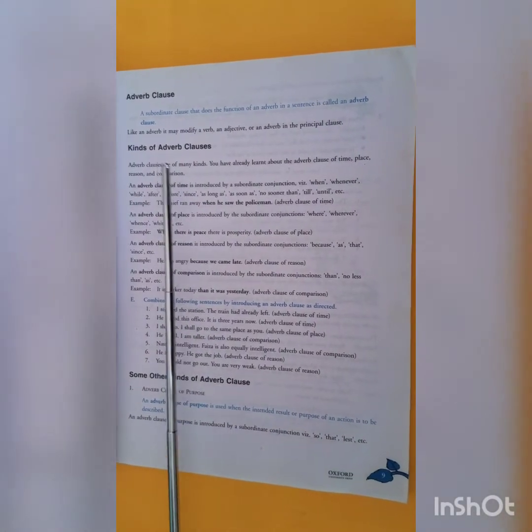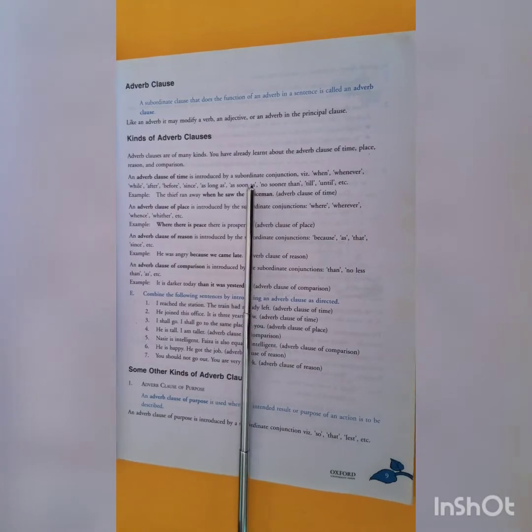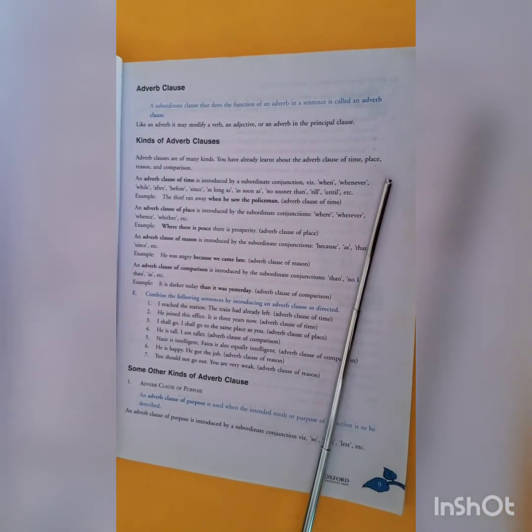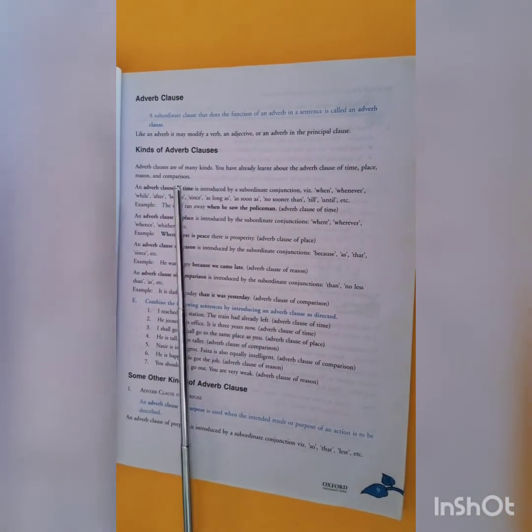But this time we are talking about an adverb clause. Now, kinds of adverb clauses. Adverb clauses are of many kinds. You have already learnt about the adverb clause of time, place, reason, and comparison.